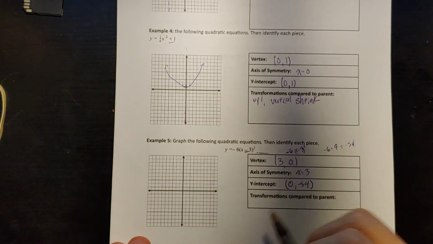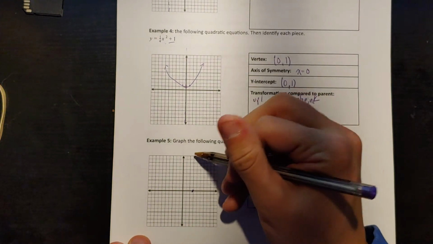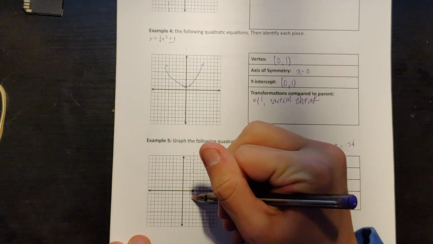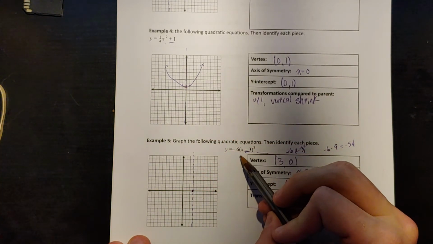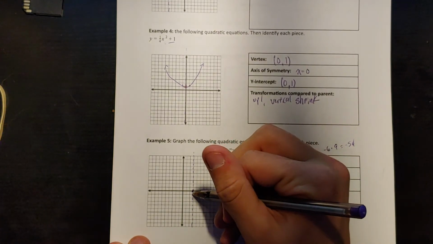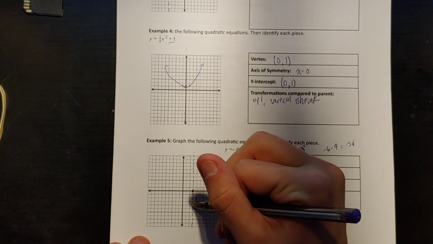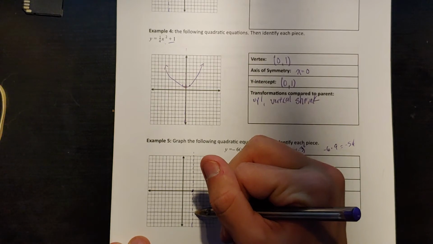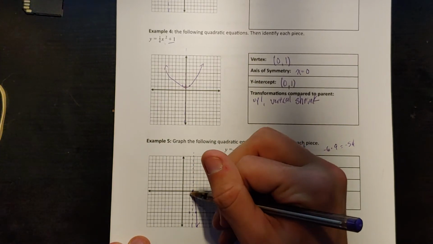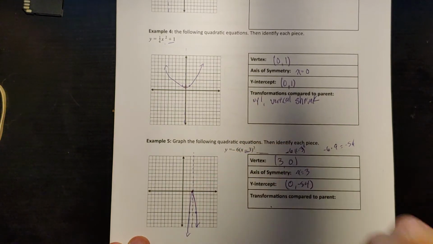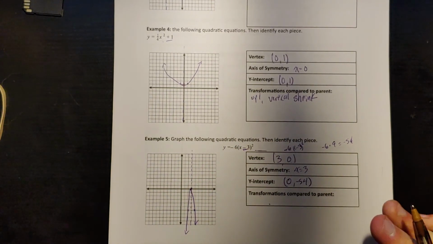I'm going to plot my vertex, (3, 0). And that's my axis of symmetry as well, so I'll just draw dotted lines down it. Because we have a -6, from that point we go down 6: 1, 2, 3, 4, 5, 6, and then 1 on either side of the axis of symmetry. And that's it. We graphed it.